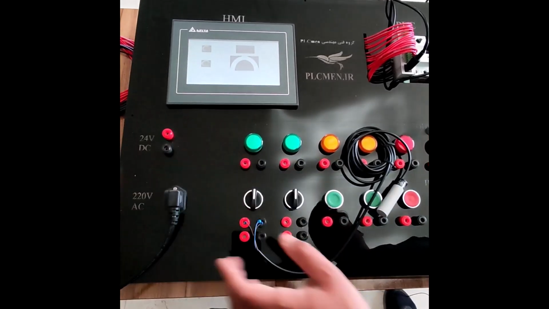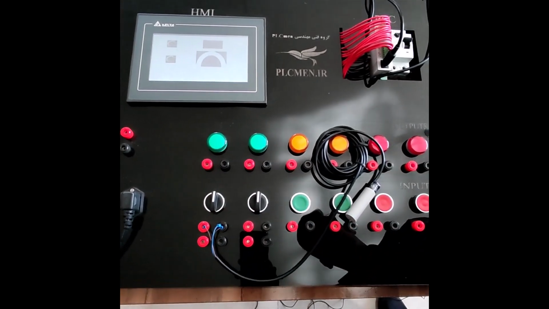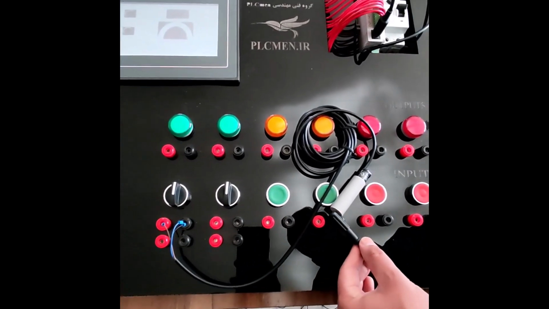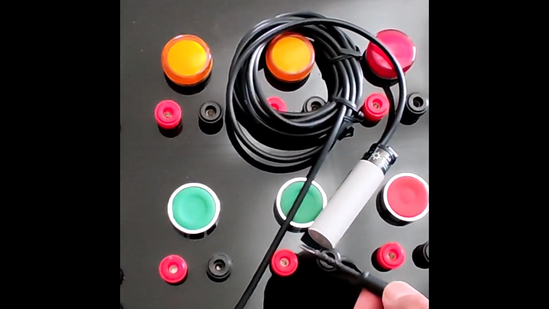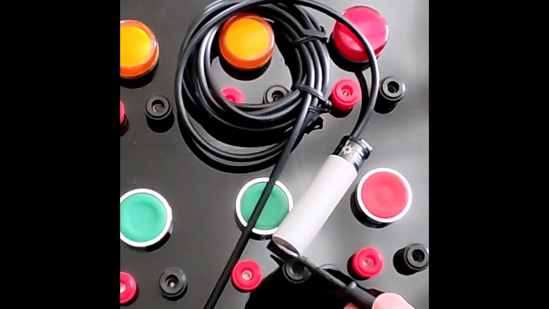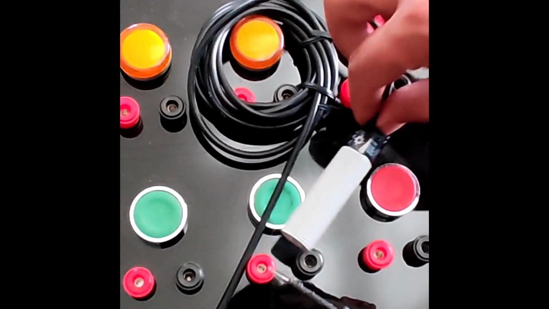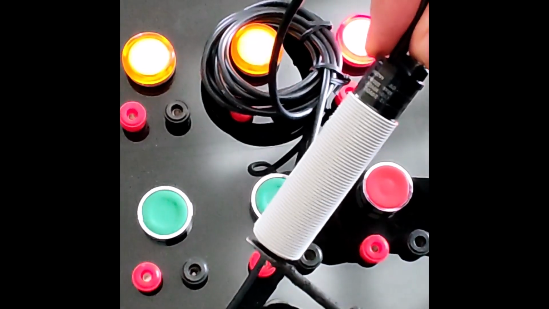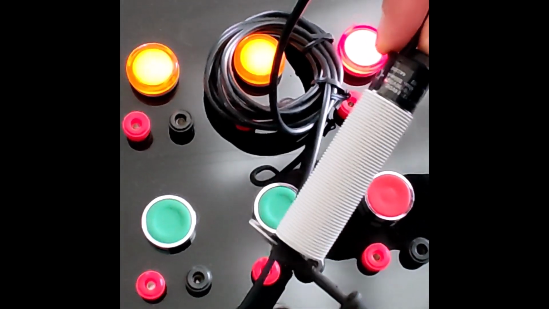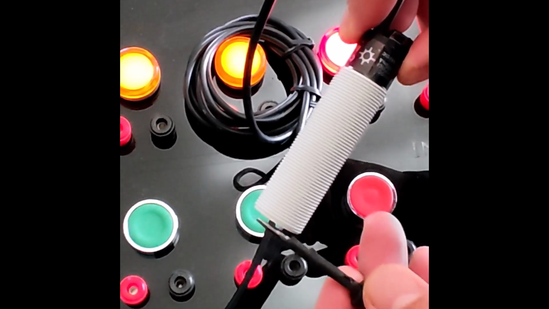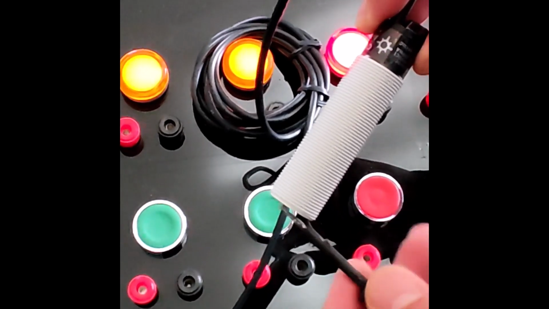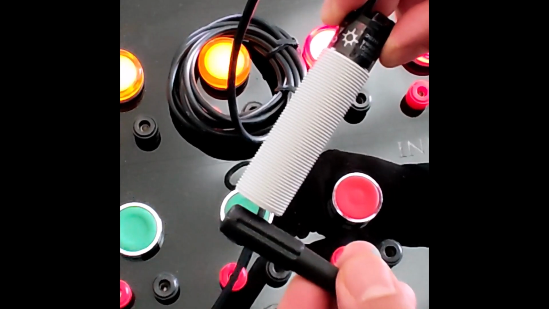So as we explained, this sensor can detect all materials. As you can see, when the metal is placed in front of the sensor, the LED lights up. If we put plastic, the LED will turn on again. It only recognizes each substance according to the type of the substance at a certain distance.